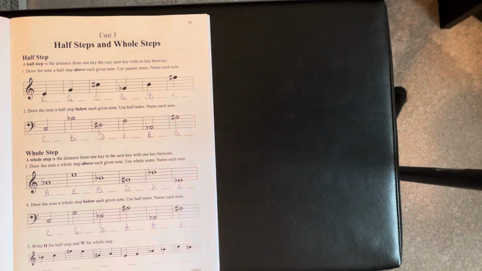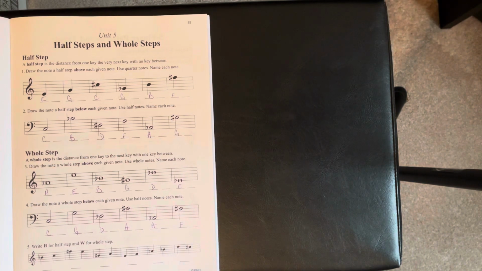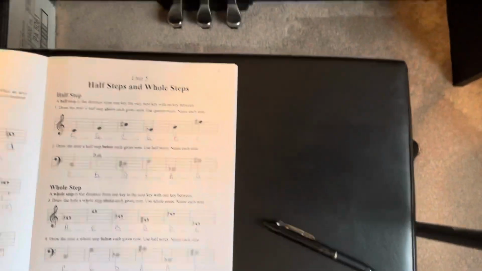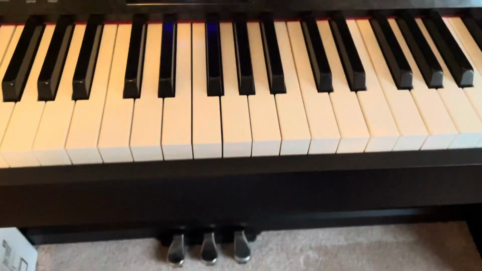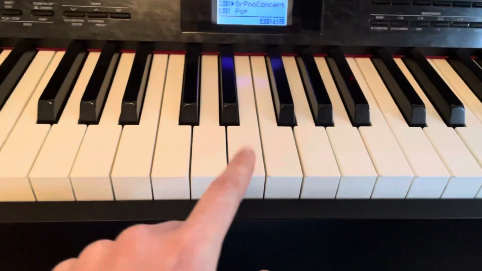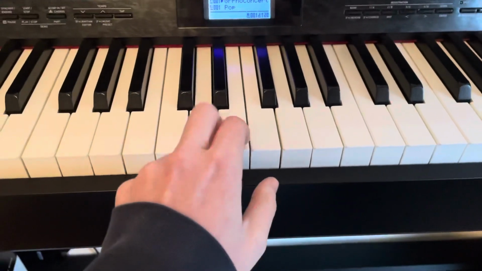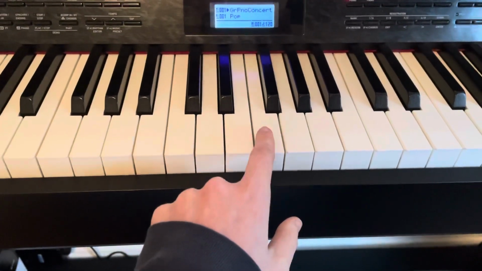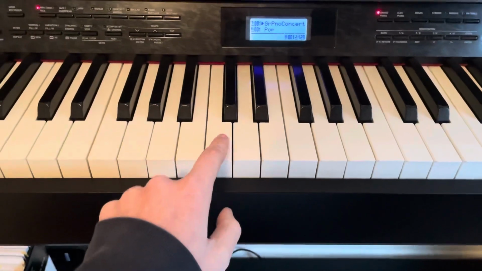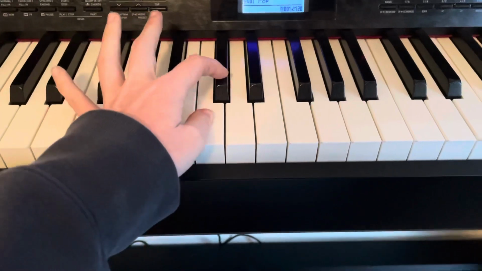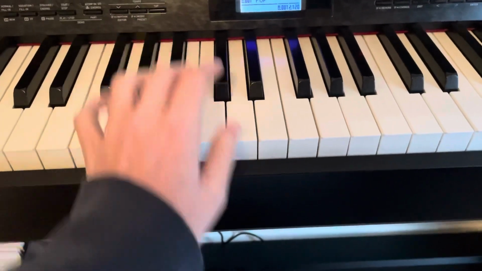So half steps and whole steps. A half step is one key to the very next key. So let me show you on the piano, and I hope that this video is not going to end up getting really shaky because I'm doing it on my phone. So one key to the very next key. So you could be going from an E to an F, a B to a C, or you could be going from a white key to a black key right here. So one key to the very next key.